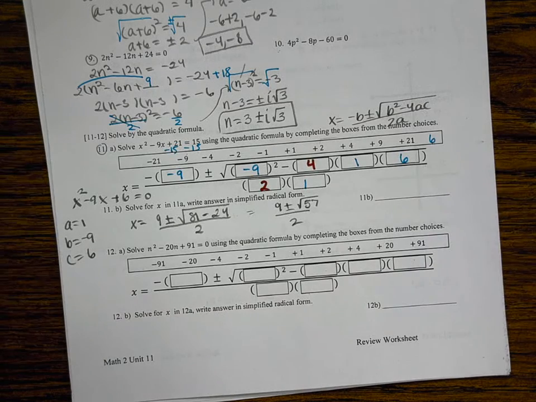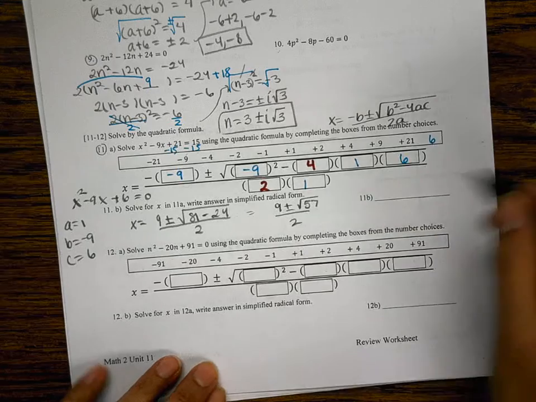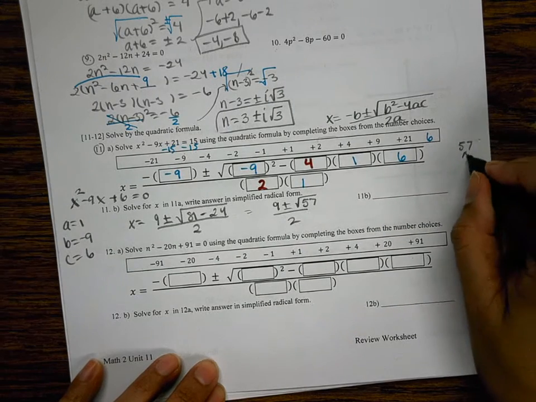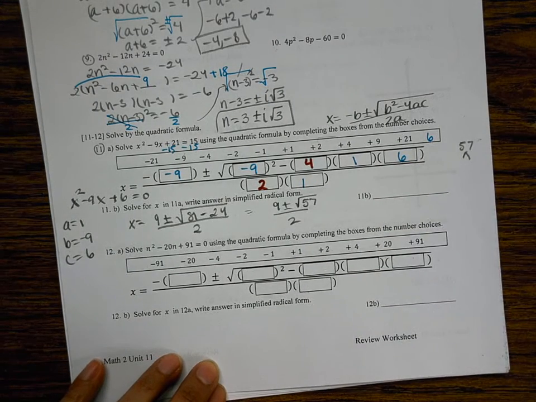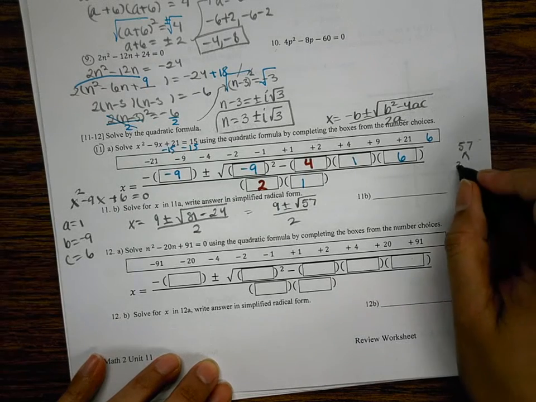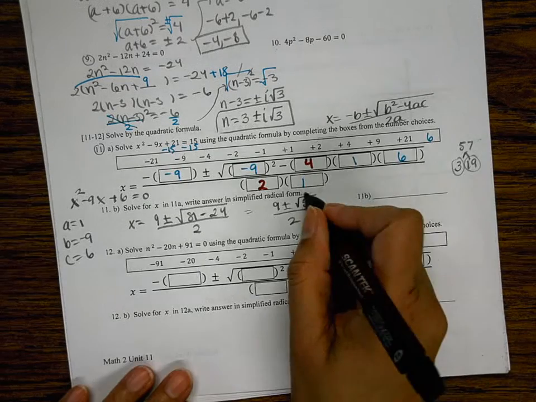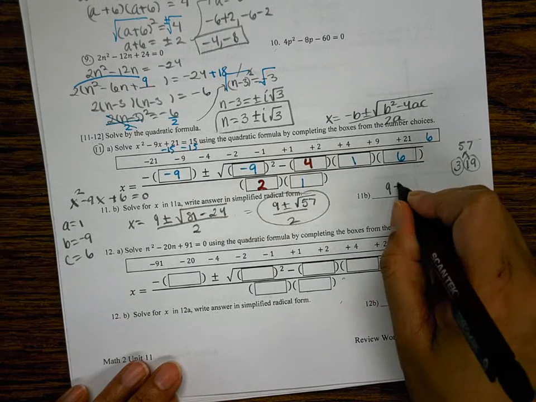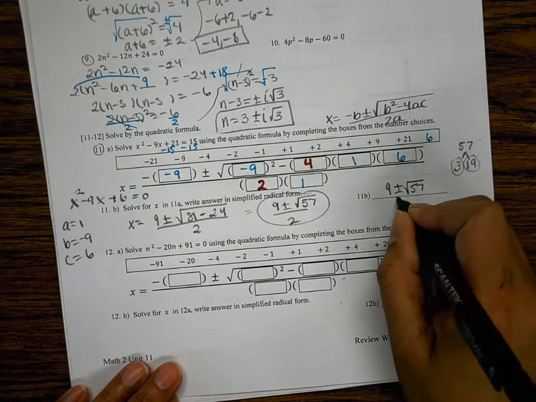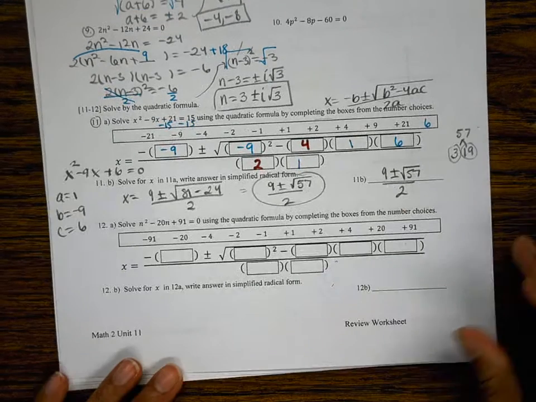And I'm just going to double check my work, plugging things in. I'm going to break down the 57 over here just to see if any pairs come out. 57 divided by 3 is 19. Both 3 and 19 are prime, so no pairs come out. So this is my final answer. 9 plus or minus root 57 over 2.